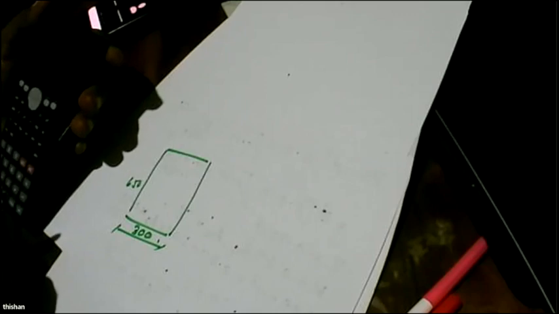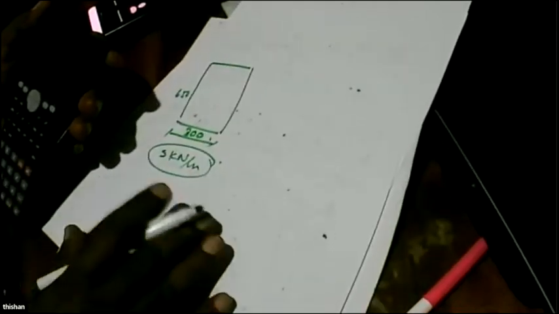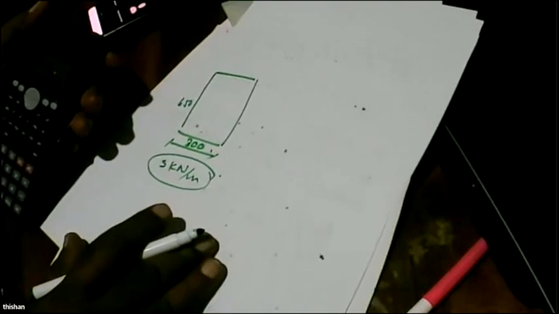If you look at the weight of the precast beam, it's going to be 0.65 into 0.3 into 25. So it's about 5 kilonewtons per meter. The weight of the beam will be about 5 kilonewtons per meter, right?